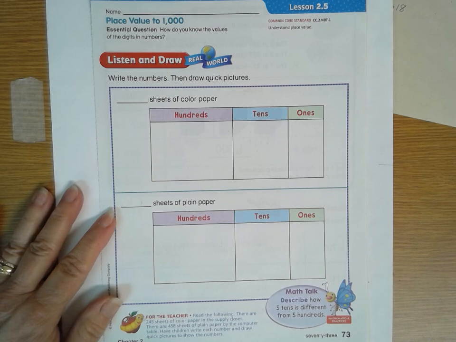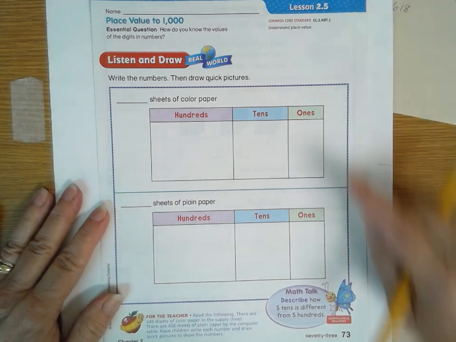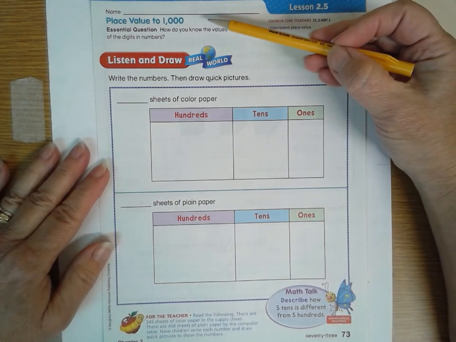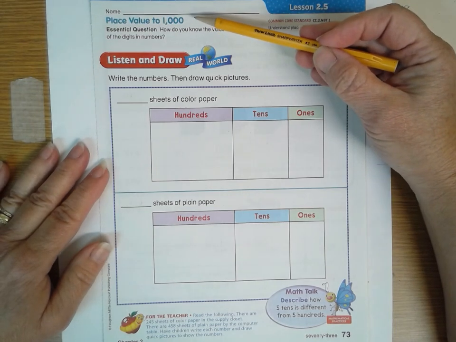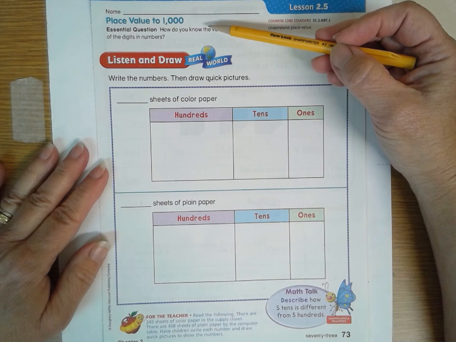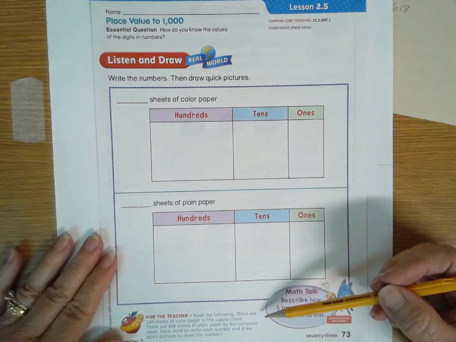We are on lesson 2.5 in our Go Math book. That is page 73. We are learning about place value to 1,000 today. The essential question, how do you know the values of the digits in numbers? Down at the bottom in the blue lettering is a problem for us.